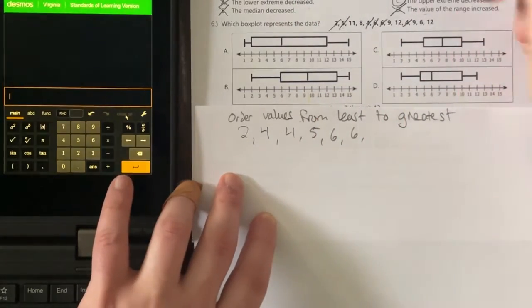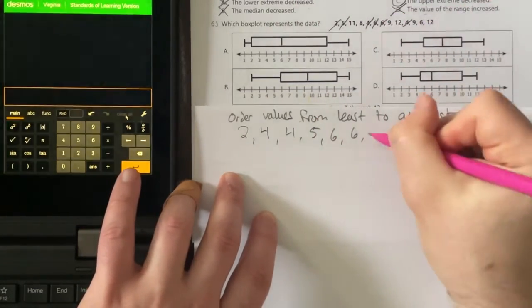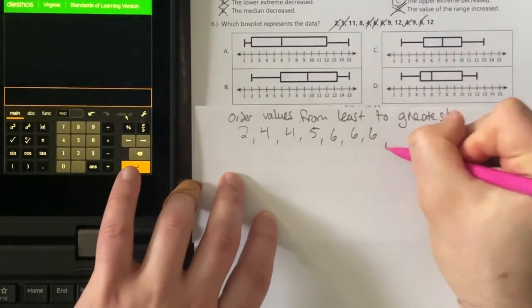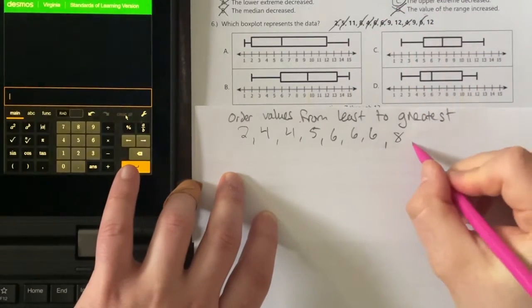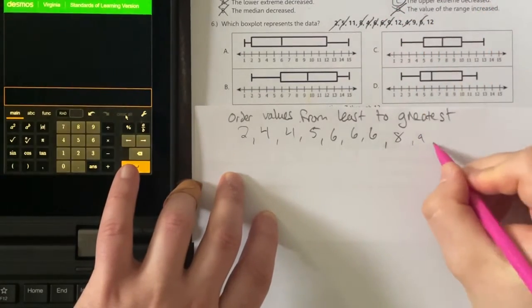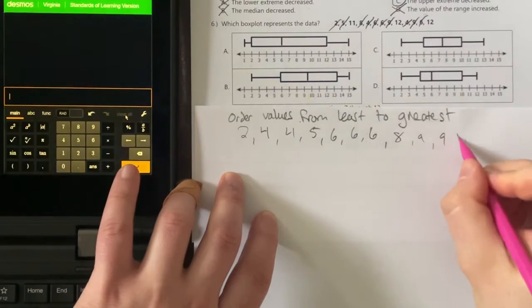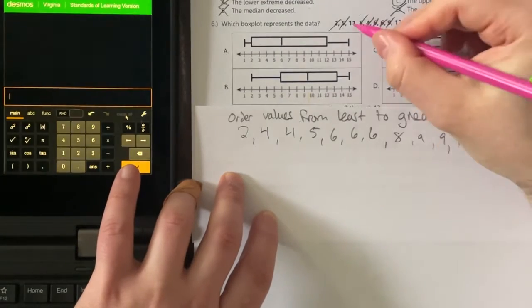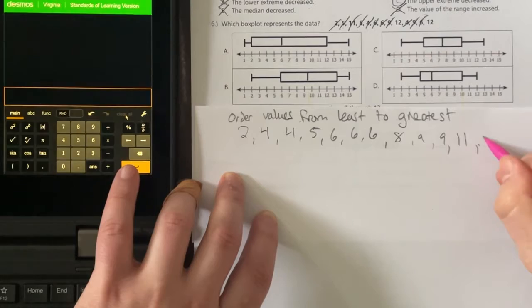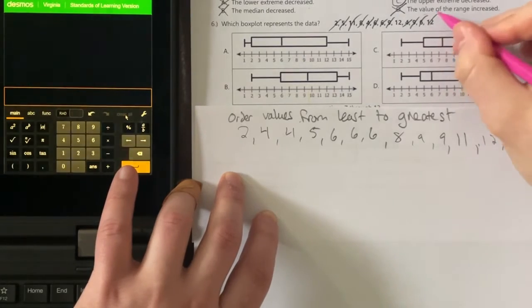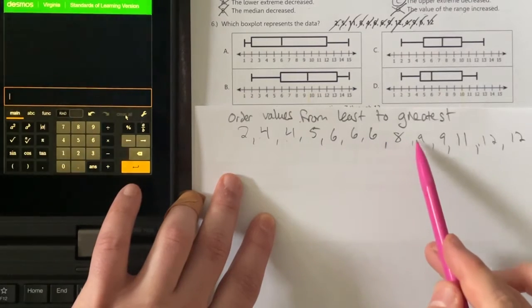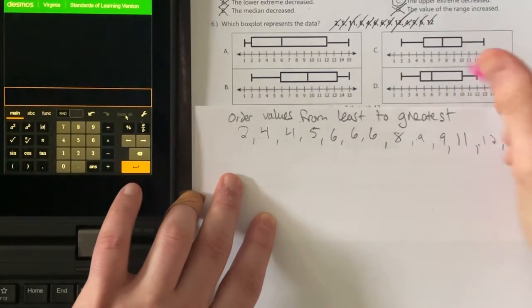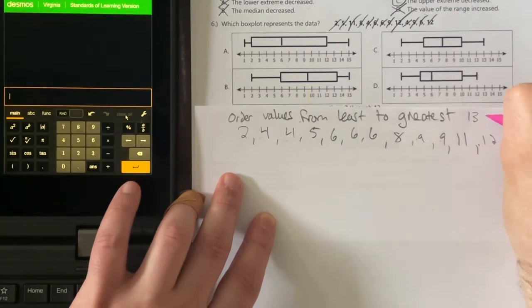Okay, pick up where we left off, crossed out that second 6. We have still another 6 there. We have 8, 9, 11, 12, and 12. All right, so how many numbers do I have? 1, 2, 3, 4, 5, 6, 7, 8, 9, 10, 11, 12, 13. So we have 13 values.